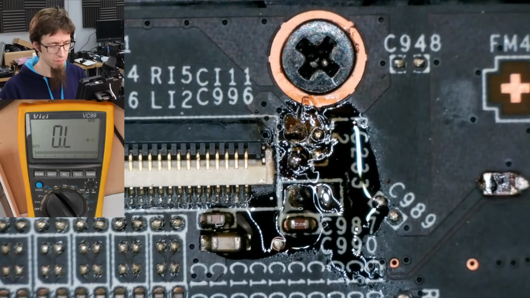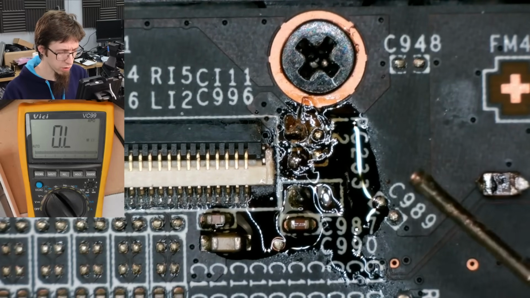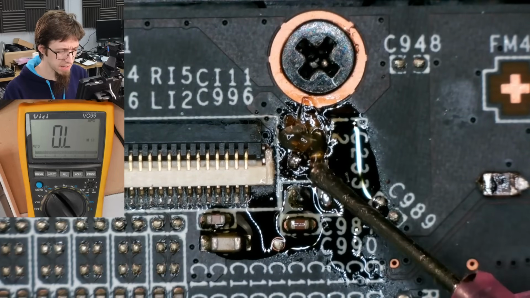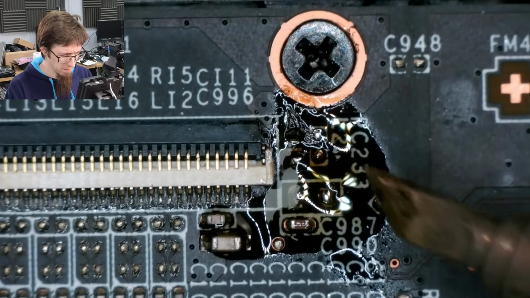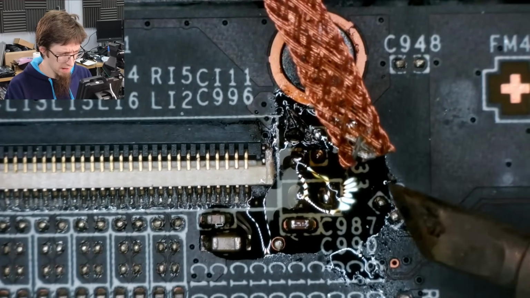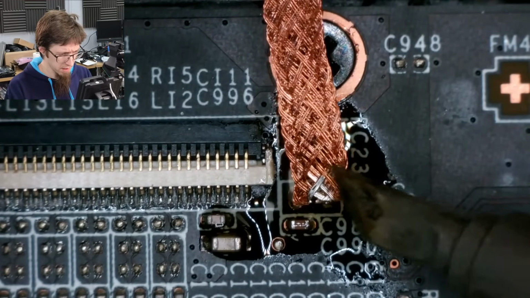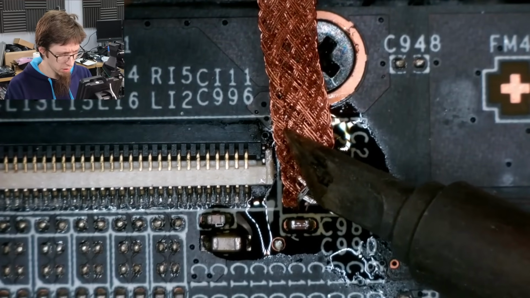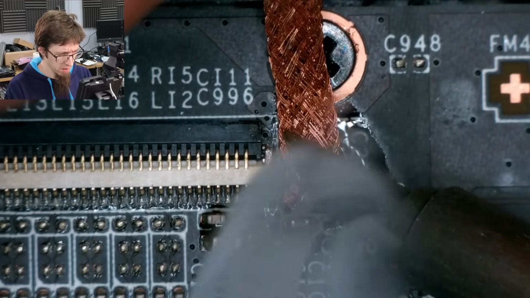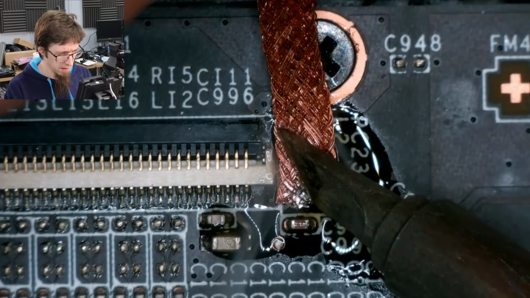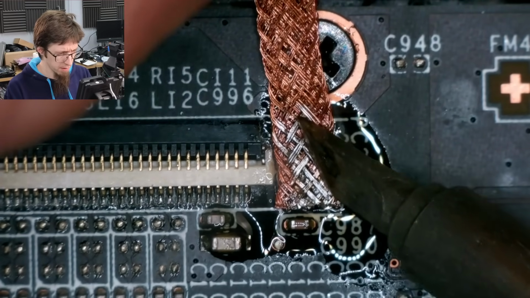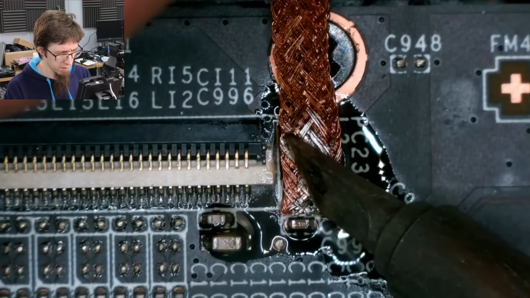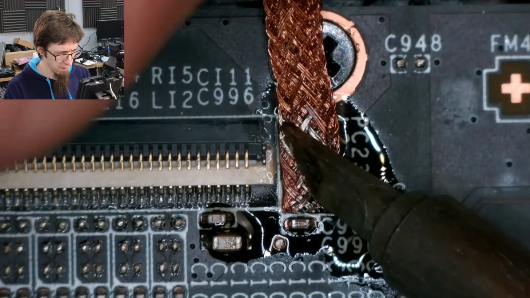Cool. Right, let's come in with more flux and the wick, and we'll just wick these pads down and clean up. Right, there's a little peg sticking up from the input side there that's got me a little bit worried because I'm not sure if that's a chunk of the inductor or if it's a damaged pad. Neither would surprise me, but let's just pull up all of this solder and then we can clean up and actually get a good look at the area.